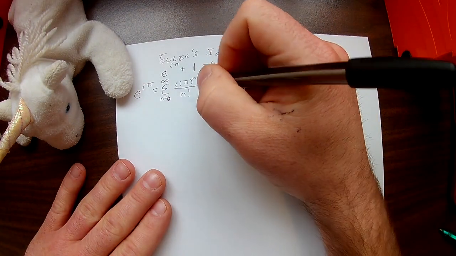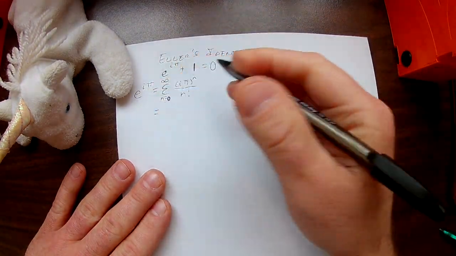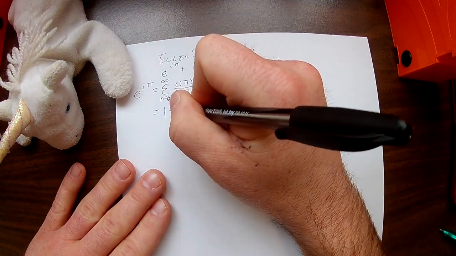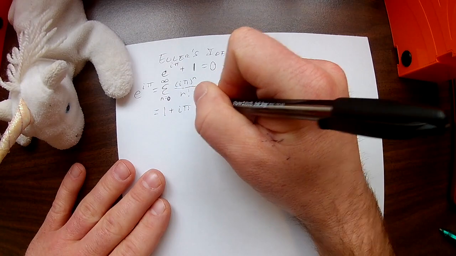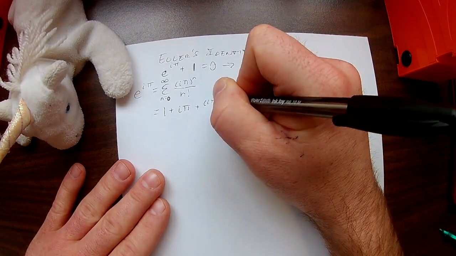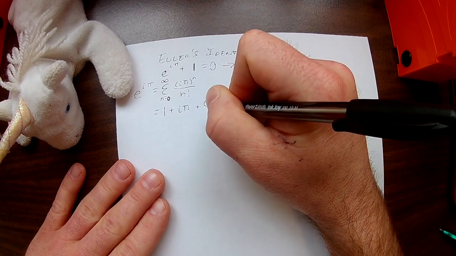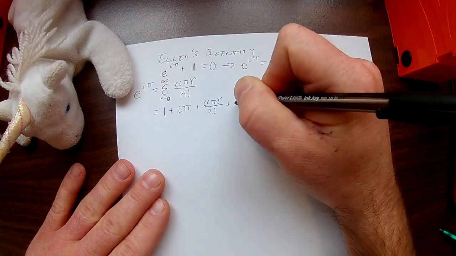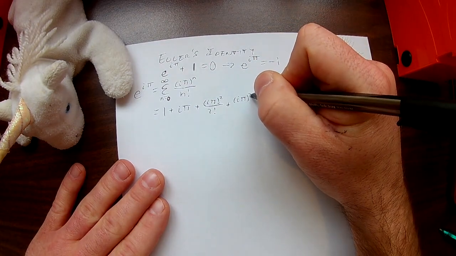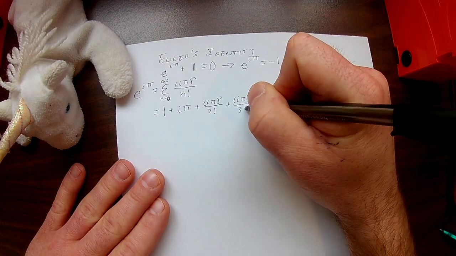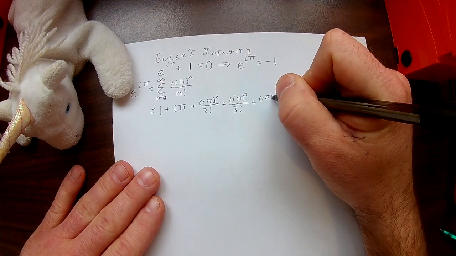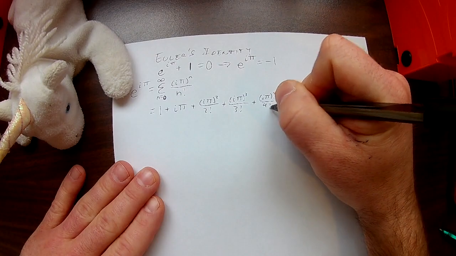So just to be clear, if I was to write this out using the terms, it would be 1 plus i pi plus i pi squared over 2 factorial plus i pi cubed over 3 factorial plus i pi to the 4th over 4 factorial.